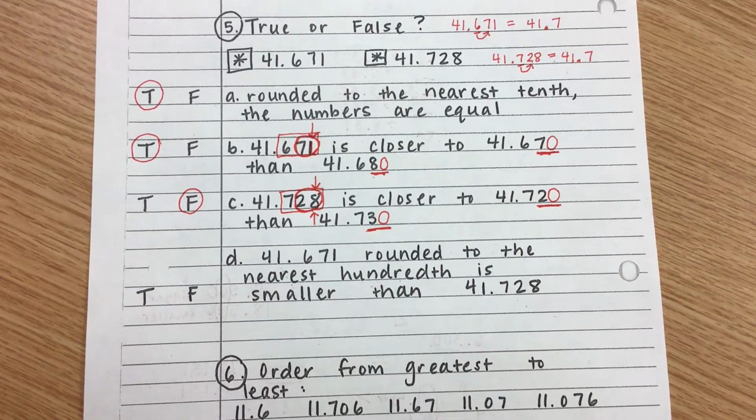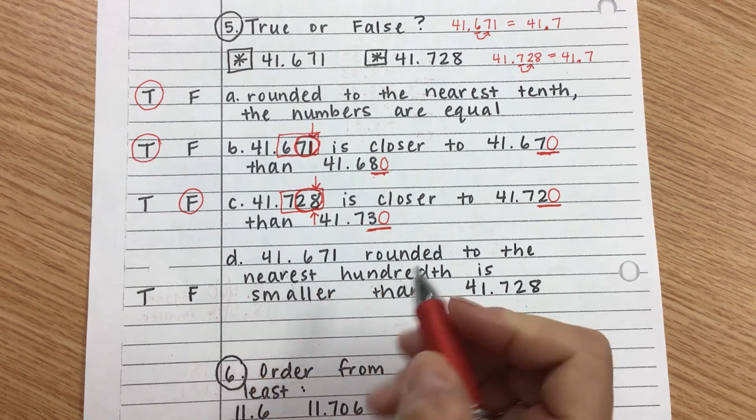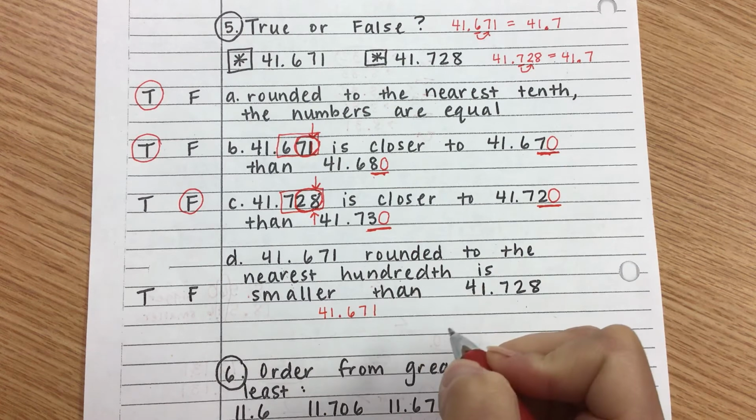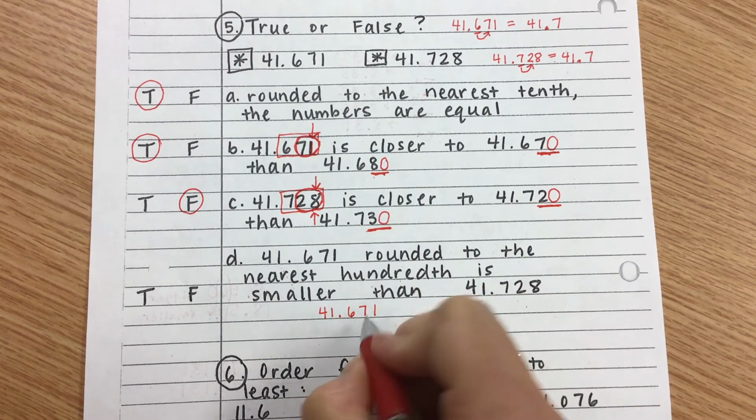D says 41 and 671 thousandths rounded to the nearest hundredth is smaller than 41 and 728 thousandths. I'm going to read that one again. 41 and 671 thousandths rounded to the nearest hundredth is smaller than 41 and 728 thousandths. All right, so let's round this one. 41 and 671 thousandths rounded to the nearest hundredth.